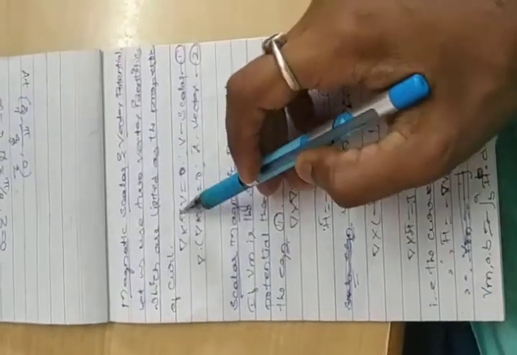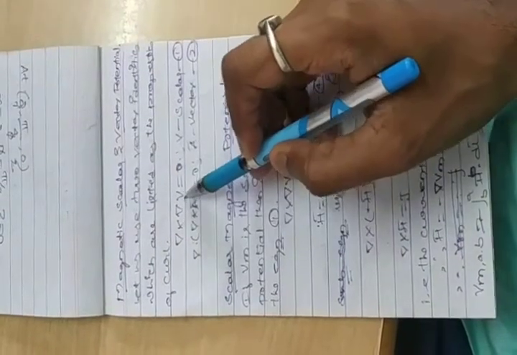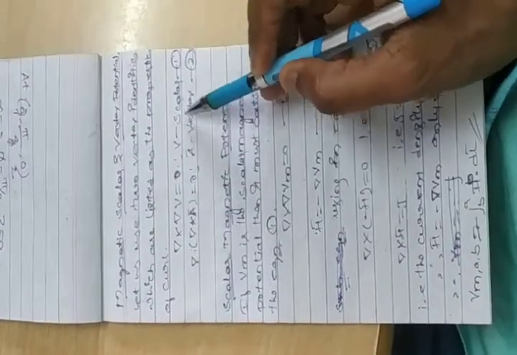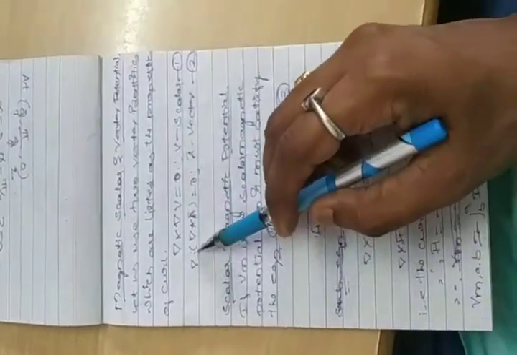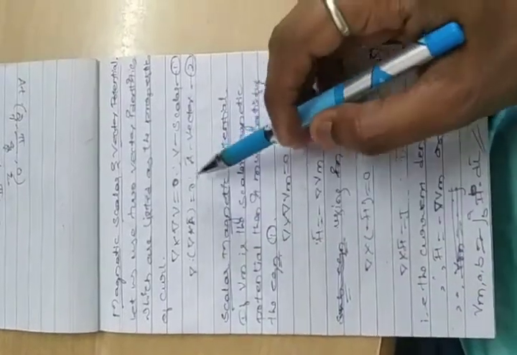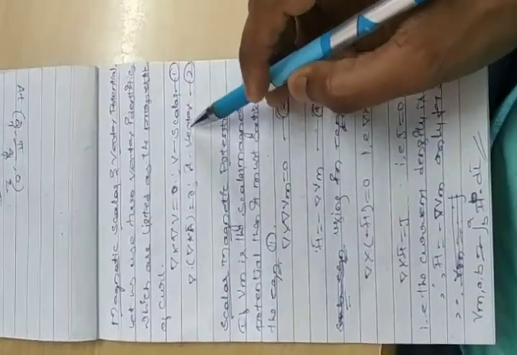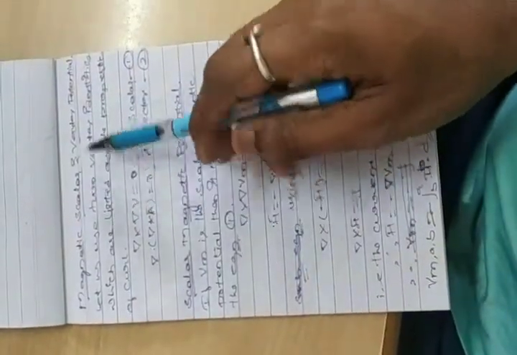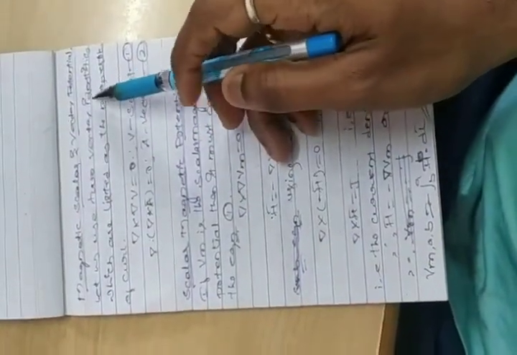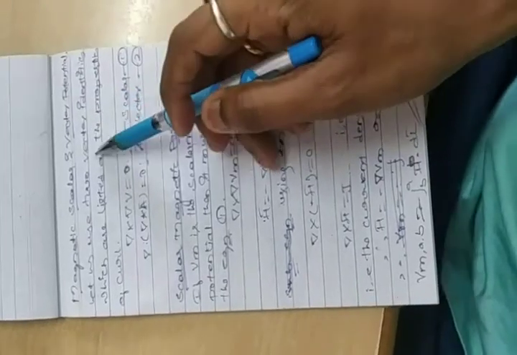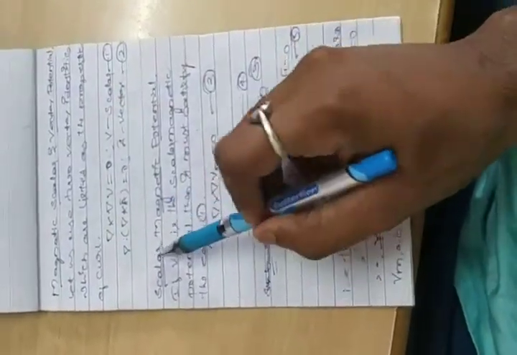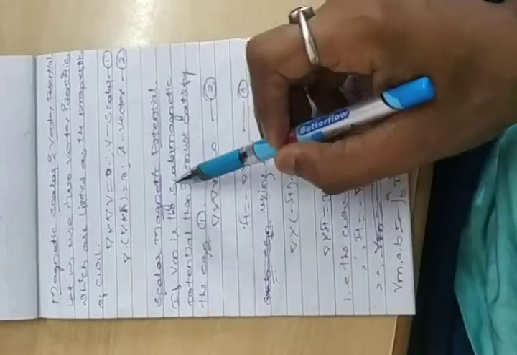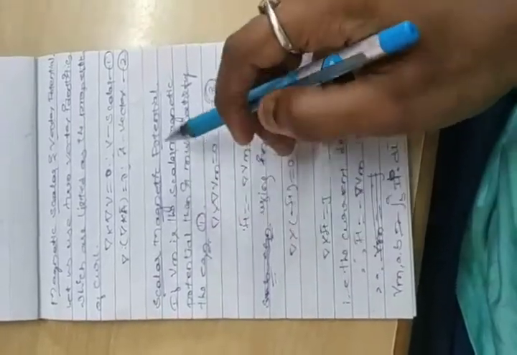One is del dot del V is equal to 0, where V is a scalar quantity. The other is del dot del cross A is equal to 0, where A is a vector quantity. So we need to discuss scalar and vector potentials of the given curl equations. First, the scalar magnetic potential. How do we define the scalar magnetic potential?